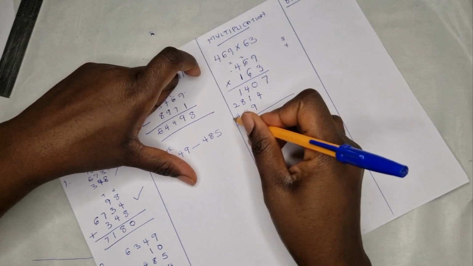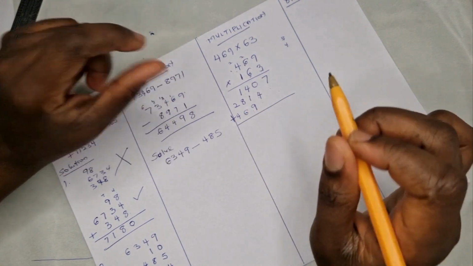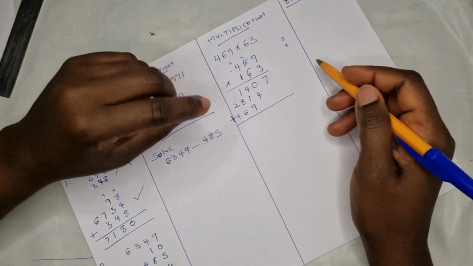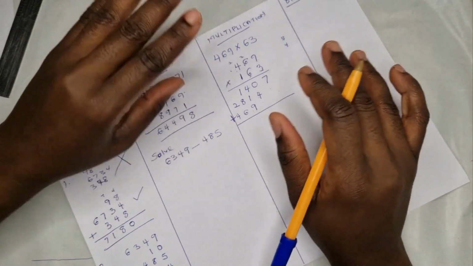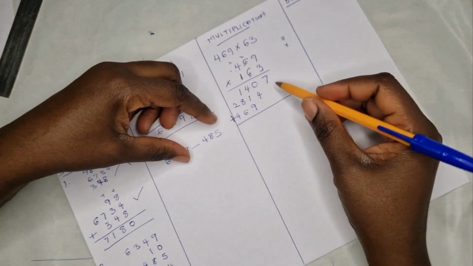Do not forget, and that is when we can now add. If you misplace it when you are adding, you will miscalculate, and once you miscalculate, you get a wrong answer. Once you get a wrong answer, you are wrong. So now we can add.